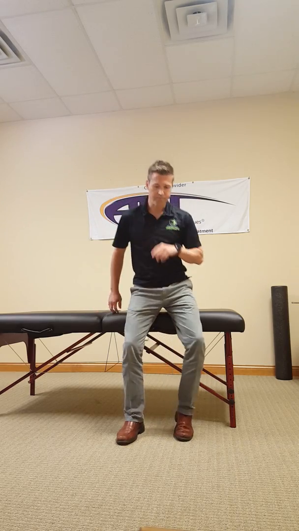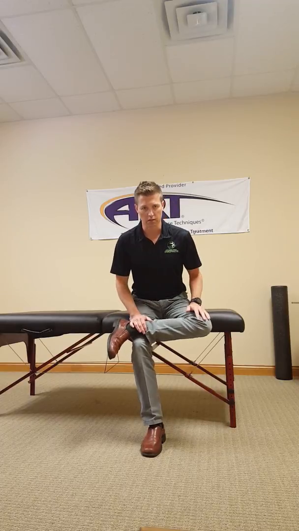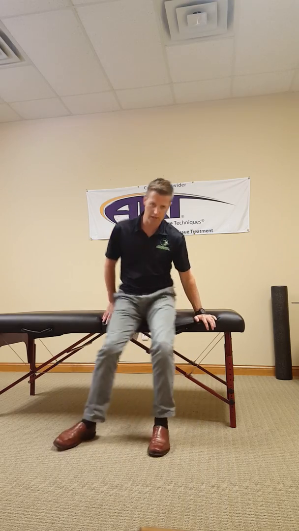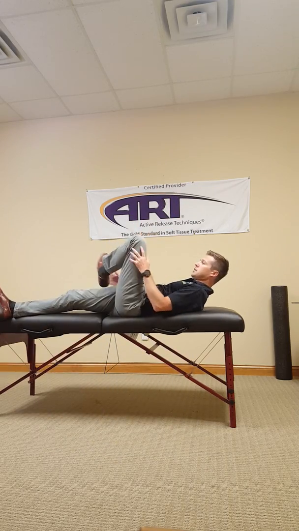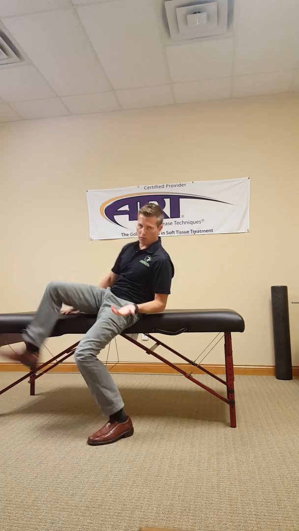Another indicator, sit and try to stretch the muscle and see if that reproduces the pain, okay? So you can cross the leg like this, which will place these in a stretch position, lean forward, similar stances. You can lay on your back, bend the knee, pull that up, see if that reproduces the pain as well, okay? That's another one you can do.